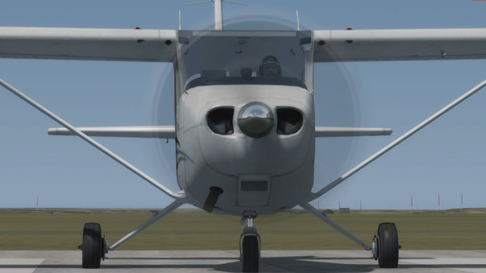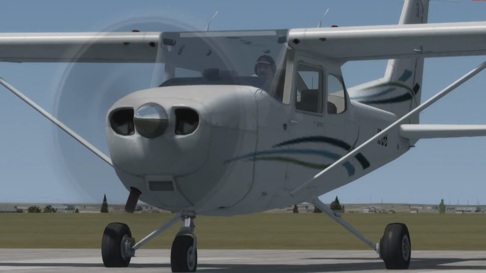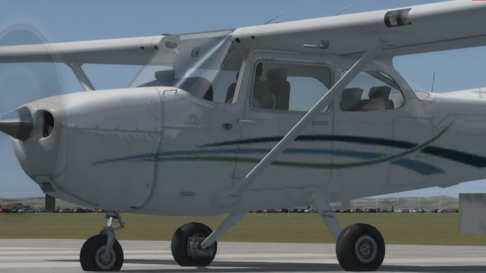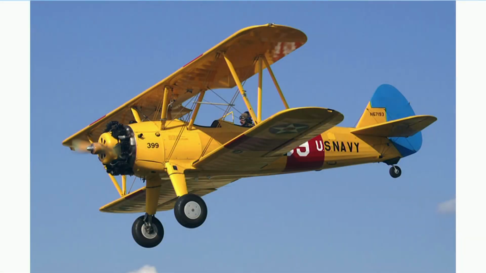Now, in addition to the Cessna 172 being a fixed gear aircraft, it is also something that we call a tricycle gear configuration. That's where you have a nose wheel in the landing gear, as opposed to something that we call a tail wheel, or what they refer to as conventional.